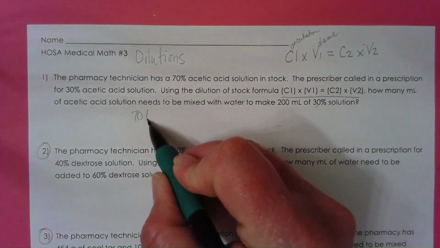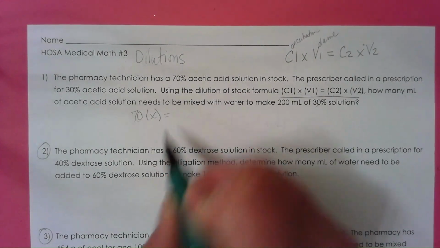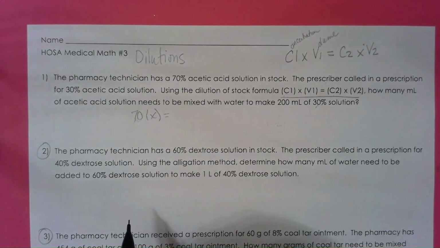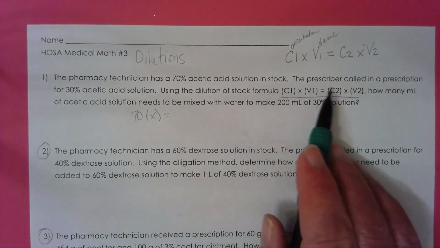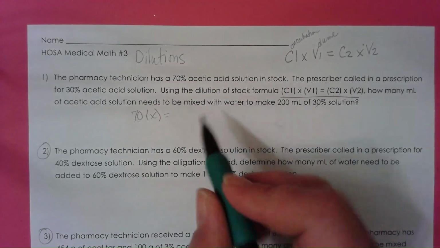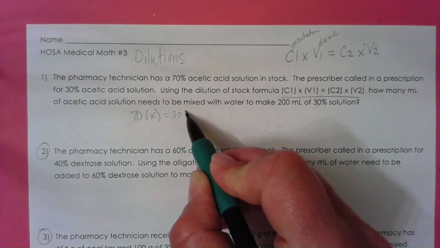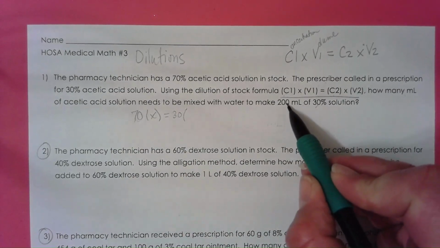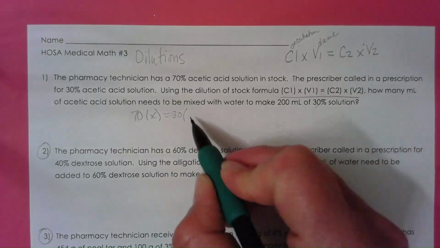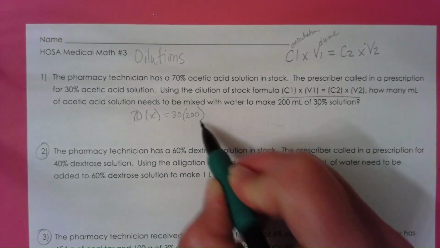Our volume 1, we don't know. We have to figure out how much needs to be mixed with the water. Concentration 2, we want to make the 30%, so that's going to be 30. And then volume 2, what we want, is 200 milliliters.